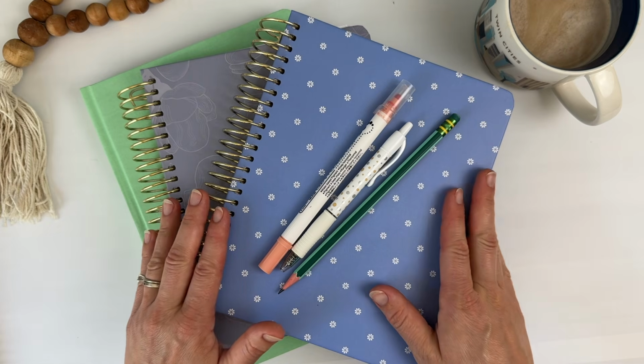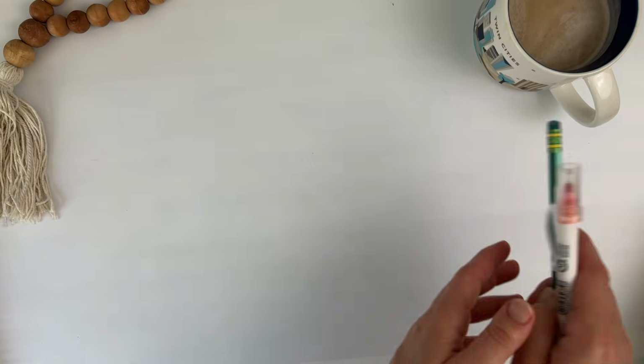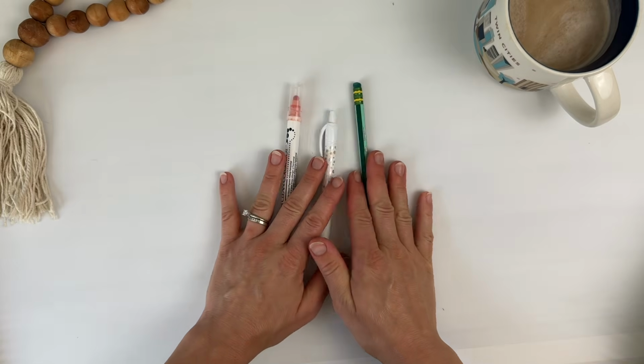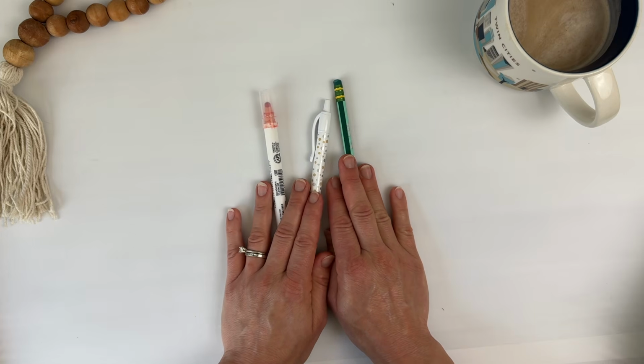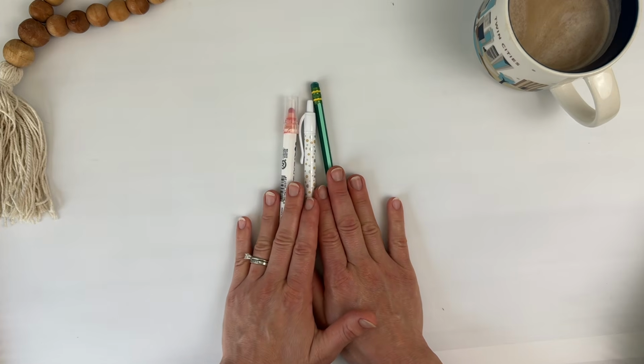So let's go ahead and get started in the weekly planner. These are the only things I'm going to be using. Obviously, you can zhuzh it up more, but just to keep it very functional, we are just going to use these 3 tools and our planners.